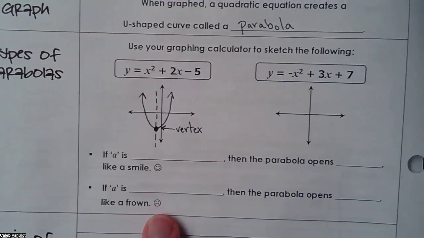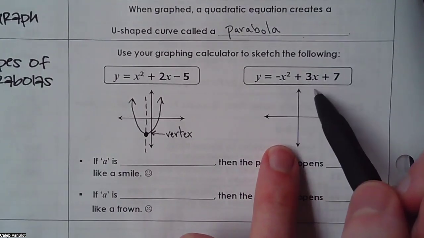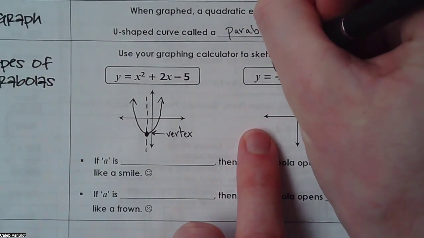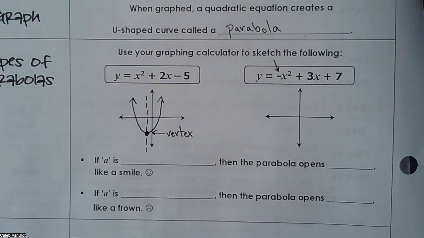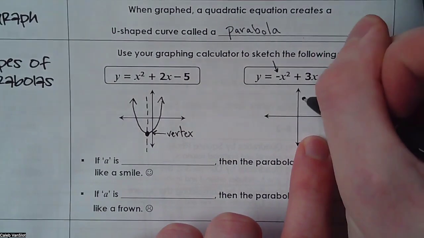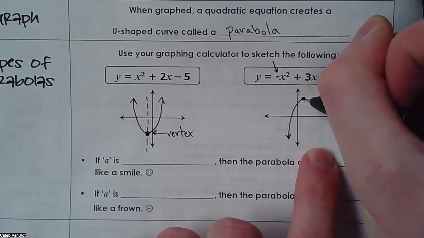Okay. When we look over here, you guys, to this graph, the one thing that you should notice, and we'll be talking about this a little bit more, is that you have a negative out front. Okay. We'll talk about this in a couple days, but what this negative does is cause your parabola to be flipped upside down. Okay.